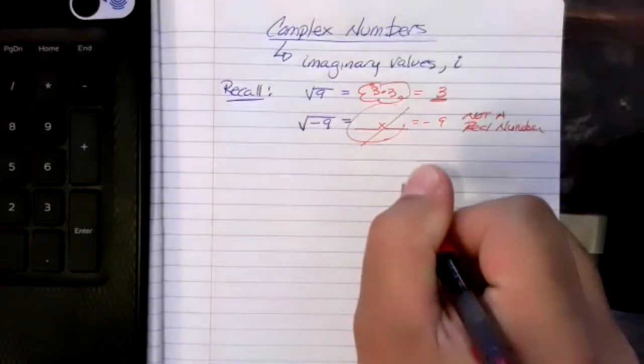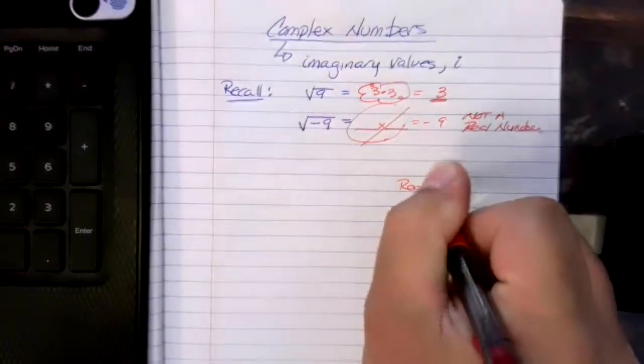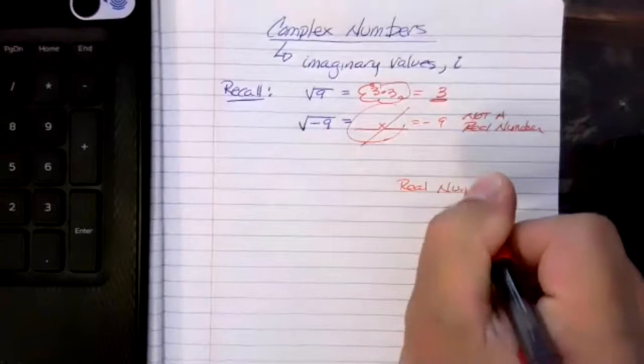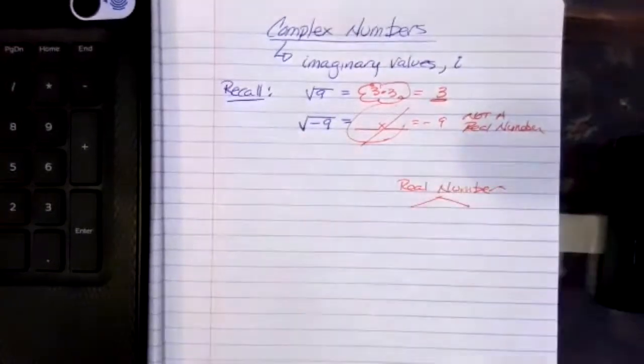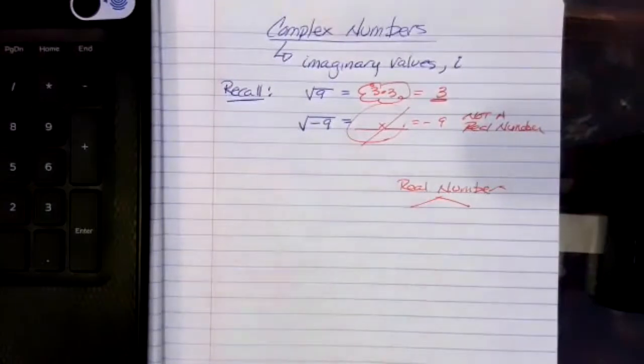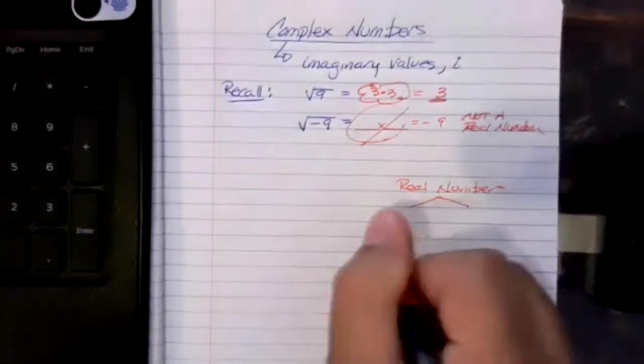Right? We have real numbers, which could be broken up into rational and irrational.